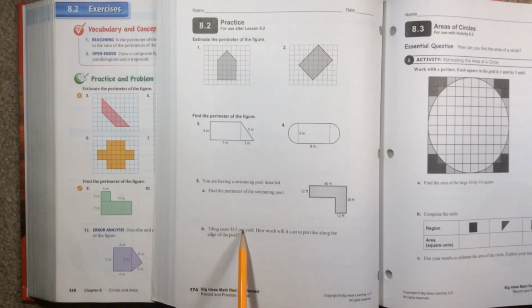Tile costs $15 per yard. Look at this, it is in feet. You'll want to convert it to yards before you do this one.